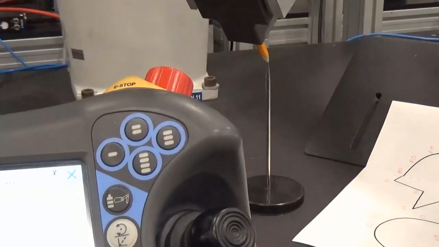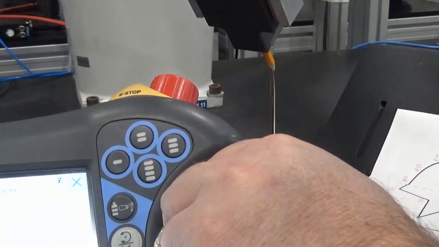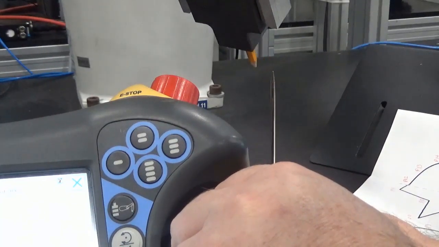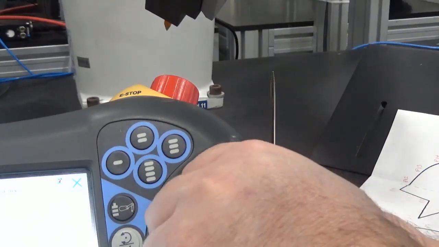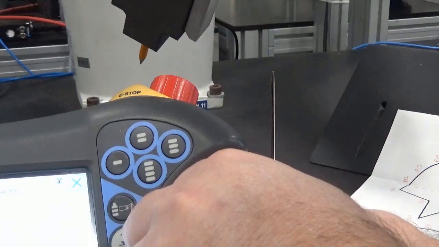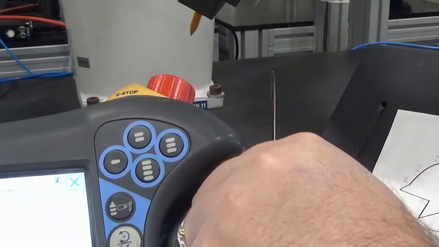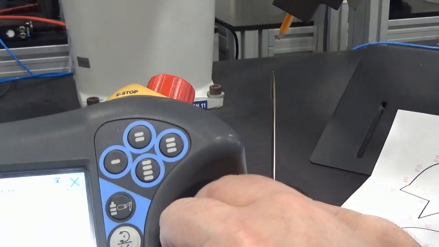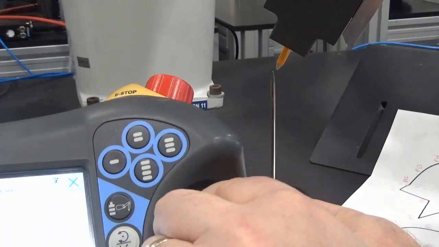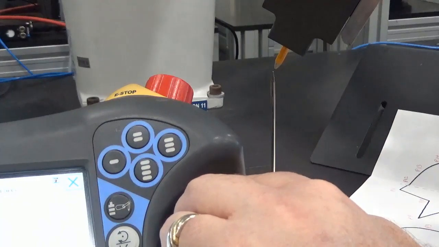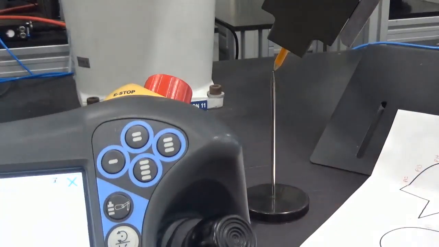And point 4. Again, reorient. Linear. Call that point number 4.